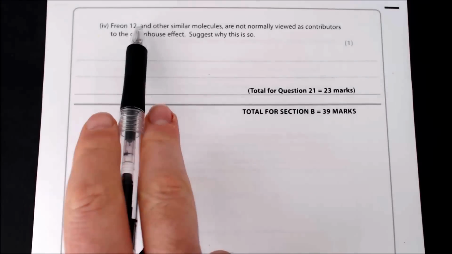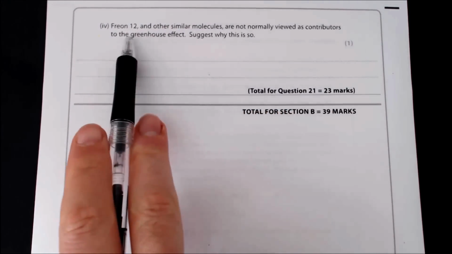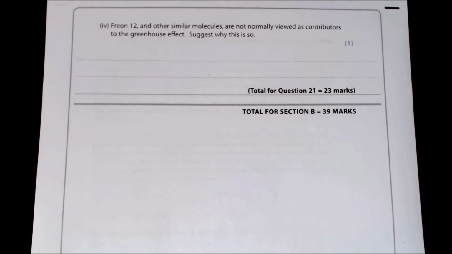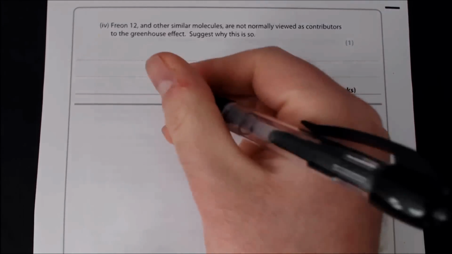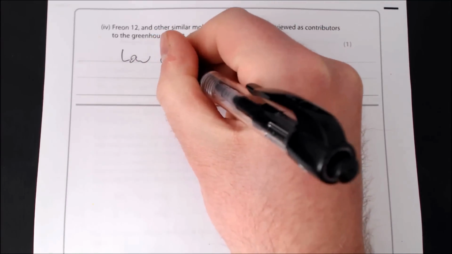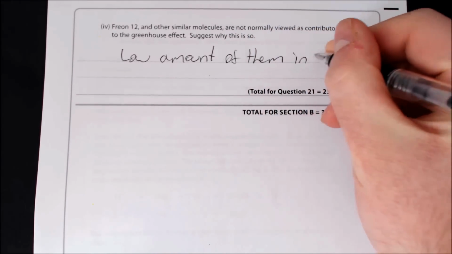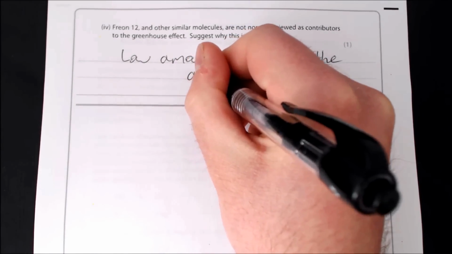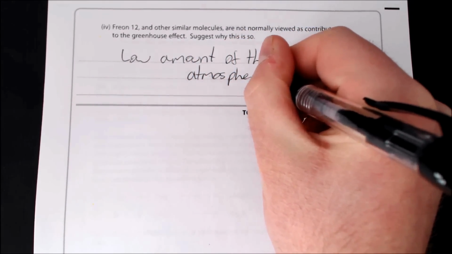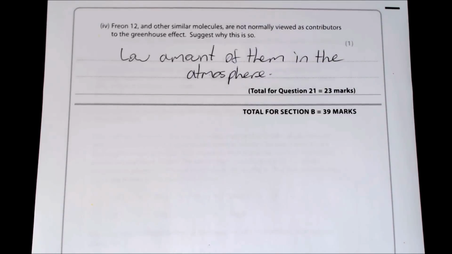And then on to the last part of this question. It's quite a big question. It says Freon 12 and other similar molecules are not normally viewed as contributors to the greenhouse effect, and suggest why this is so. So we know it's a greenhouse gas, but why is it not counted? The main reason is because we don't have much of it in the atmosphere, thankfully, because they banned it back in 1994. So we need to say that there's a low amount of them in the atmosphere, or low abundance. And that's just a 1 mark question. So there we go, that's the end of that question. 23 marks, so quite a big chunk of marks there.